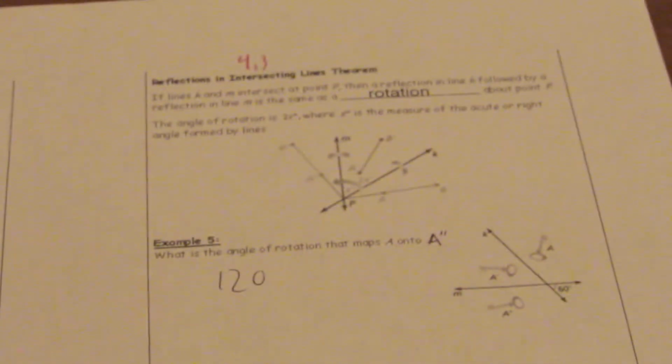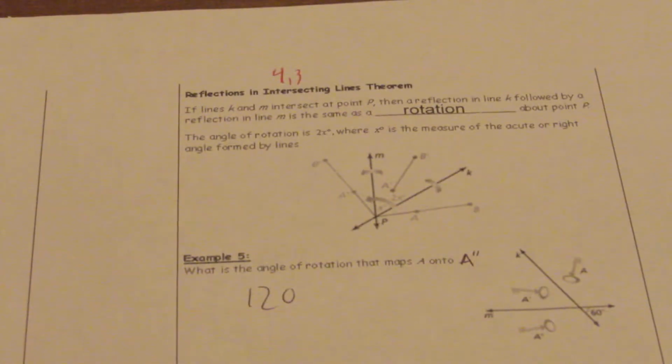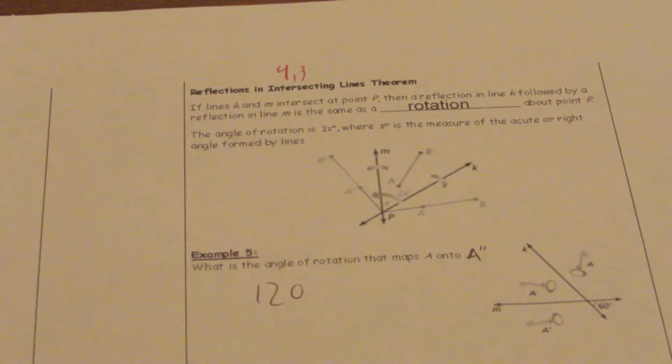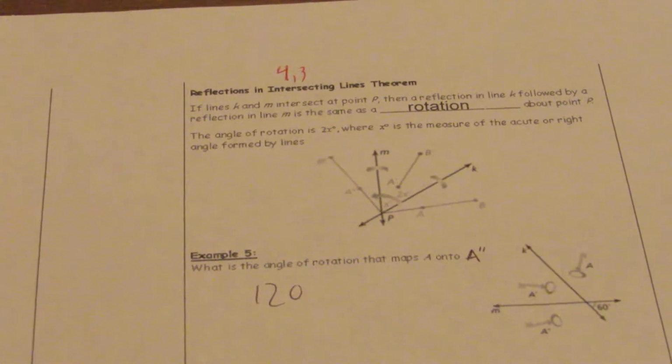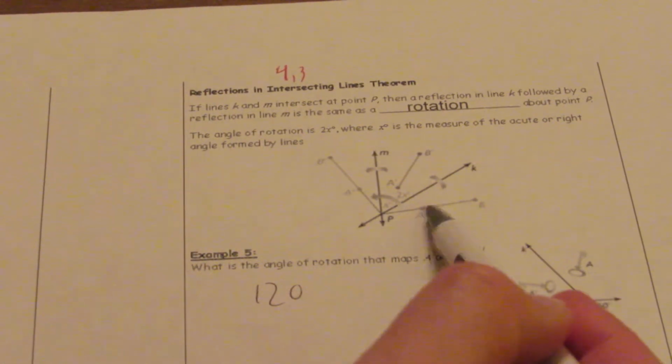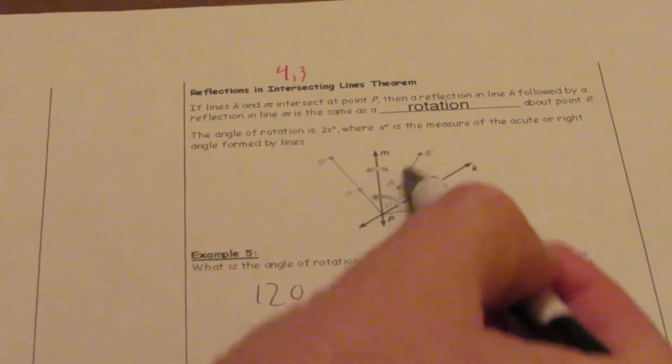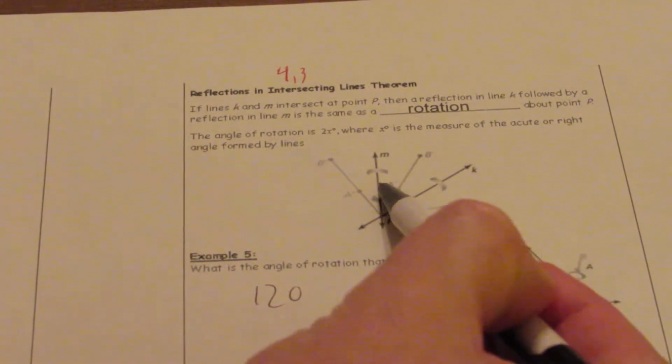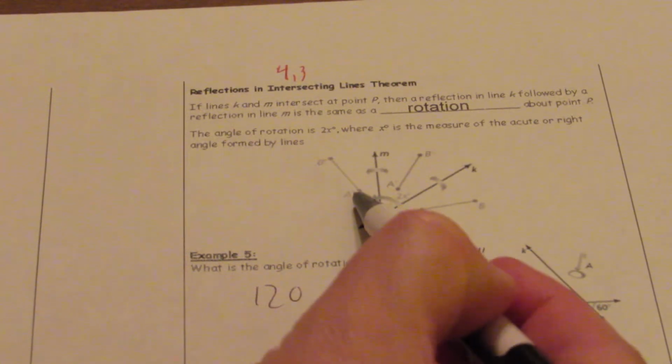Now we're going to look at reflections across intersecting lines. So reflections in intersecting lines: if lines K and M intersect at point P, then the reflection in line K followed by a reflection in line M is the same as a rotation about point P. So here this line is reflected across K, and I get this line, which is then reflected across M, and I get this line.